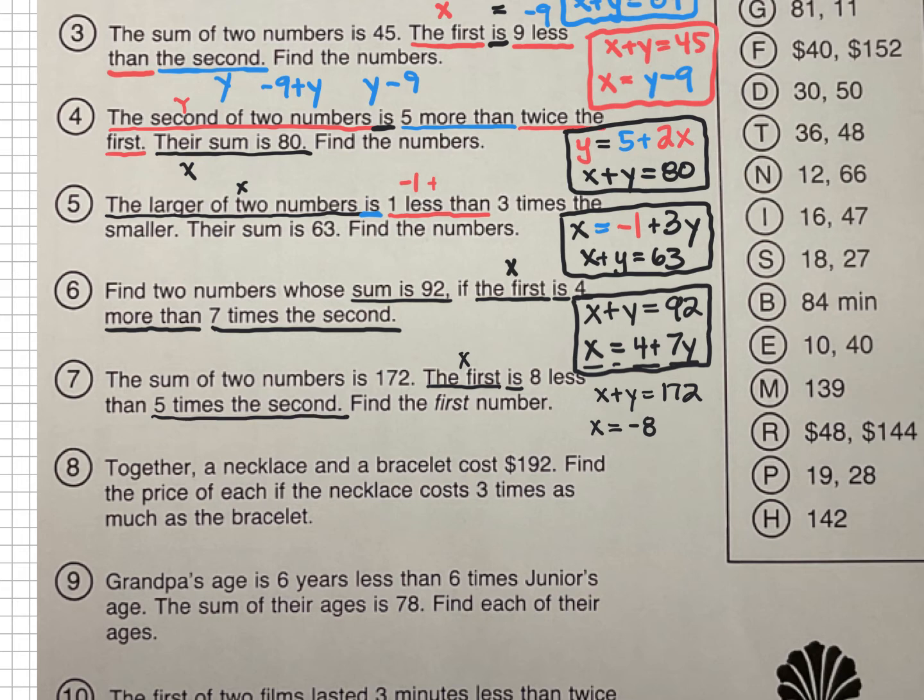8 less than 5 times the second, so plus 5x. Or you could say 5x minus 8, but -8 plus 5x is the same thing as 5x minus 8. So it's 8 less than 5x. Okay, there's our two equations there.